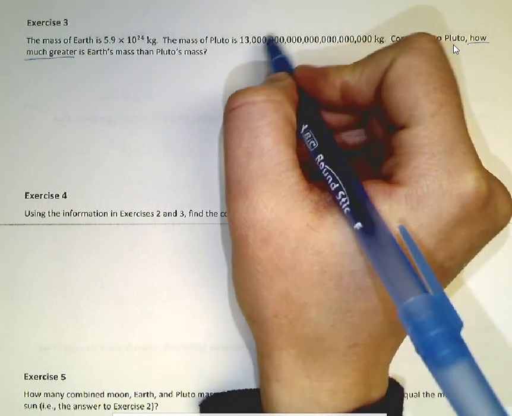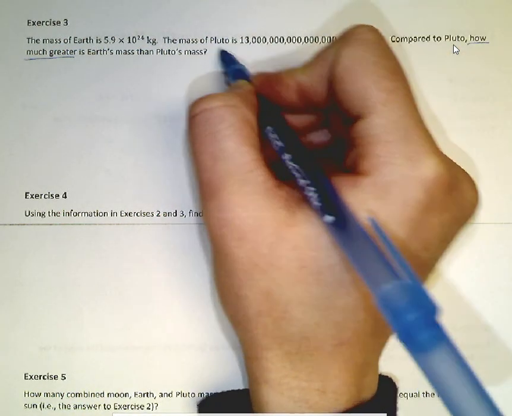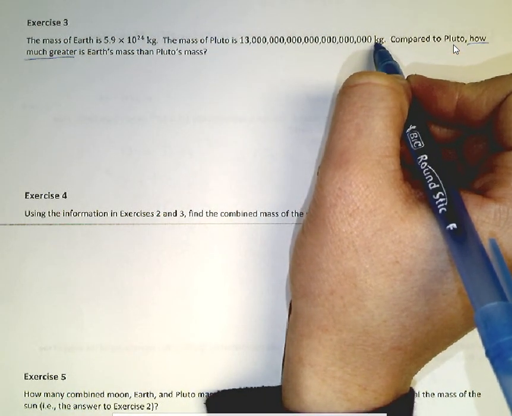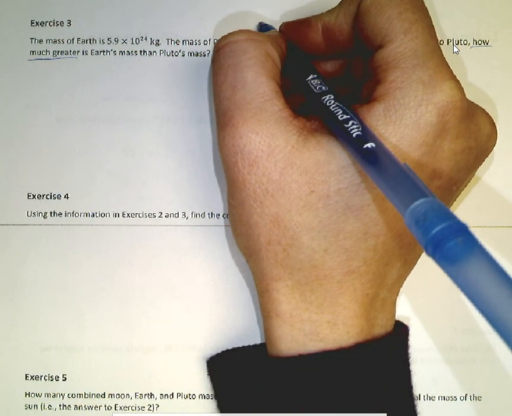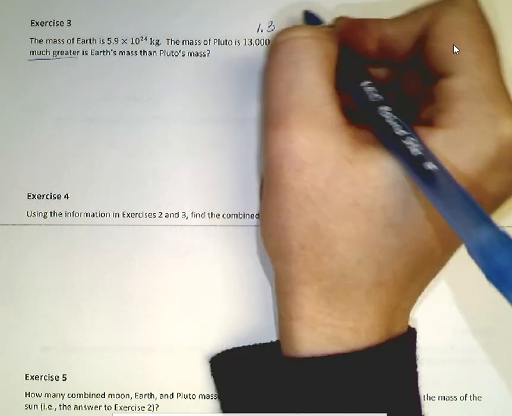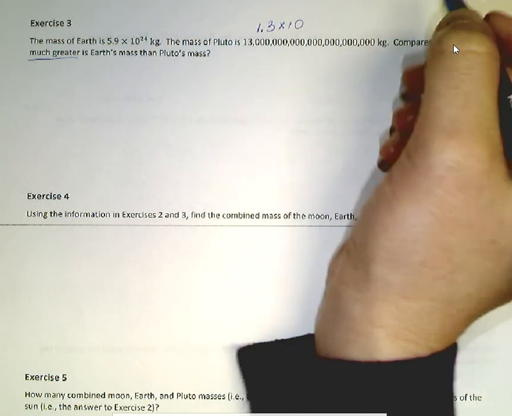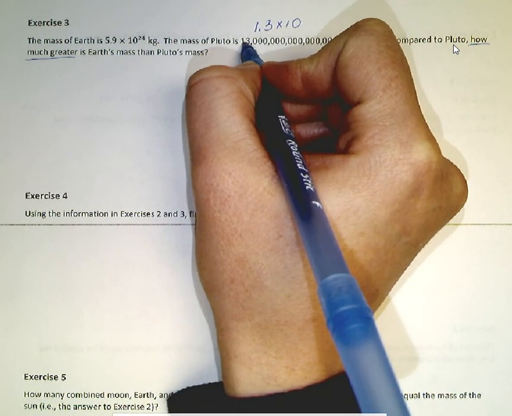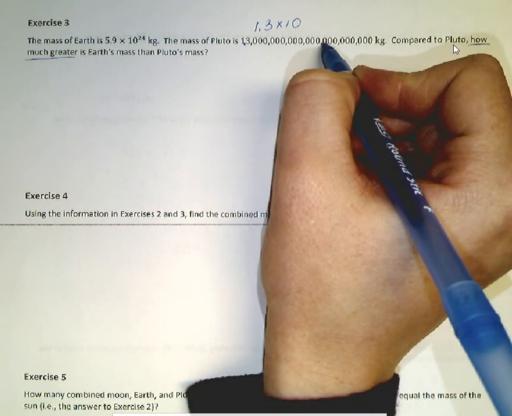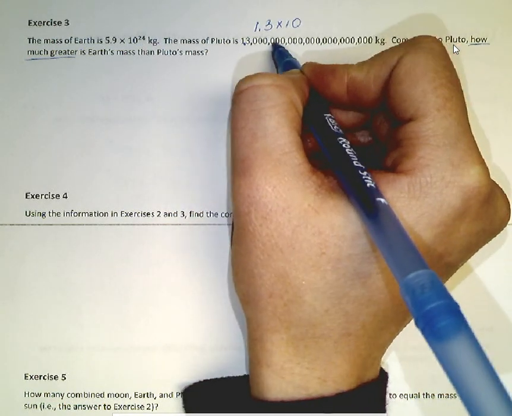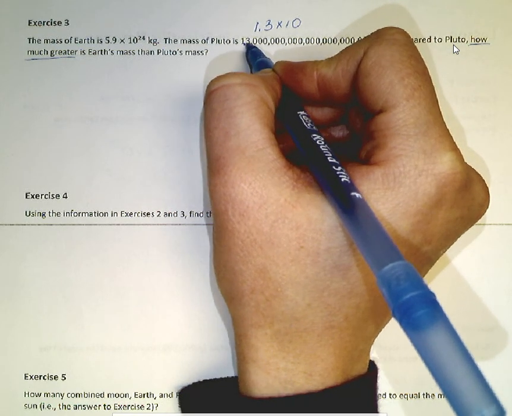So first, I want to rewrite this long number into scientific notation because I don't even know how to pronounce it. I have 1.3 times 10, and now I need to count how many digits I will have after the decimal. So I have 3, 6, 9, 12, 15, 18, 21, 22.